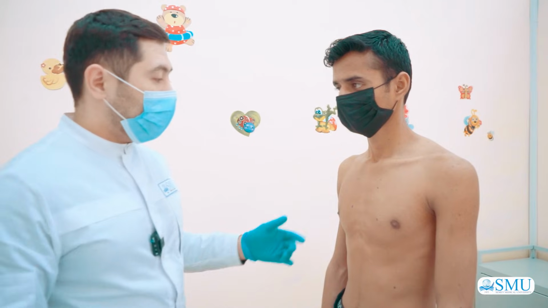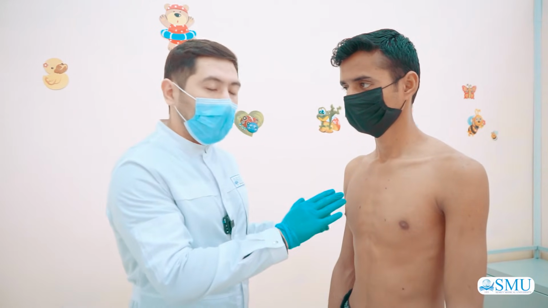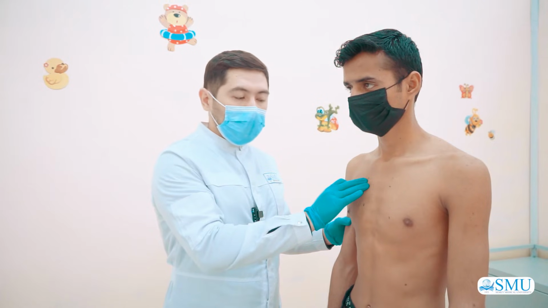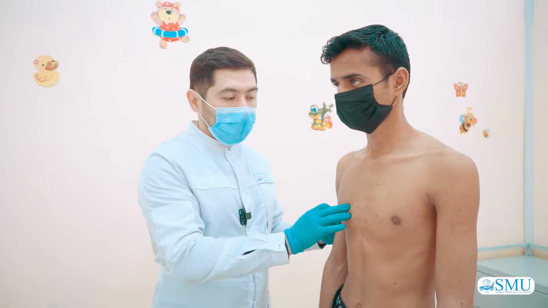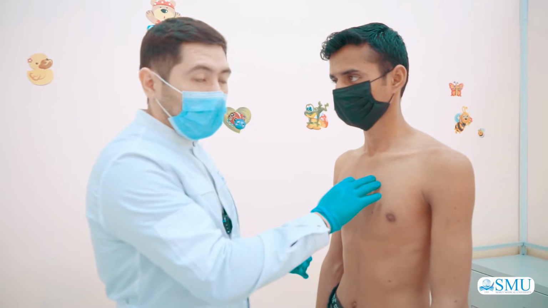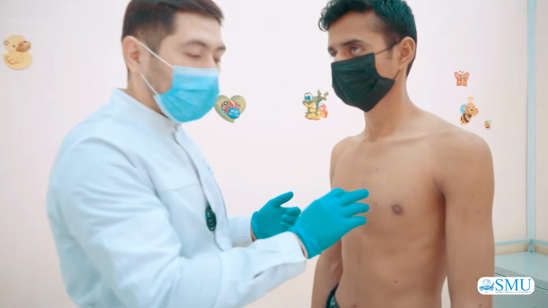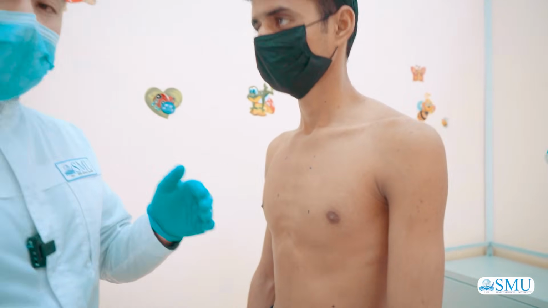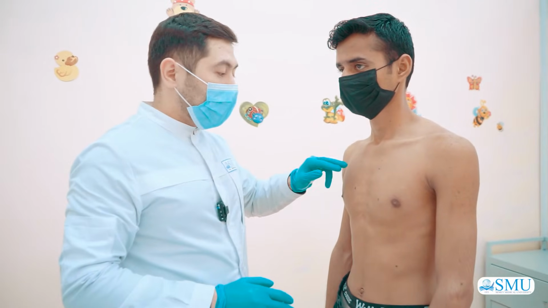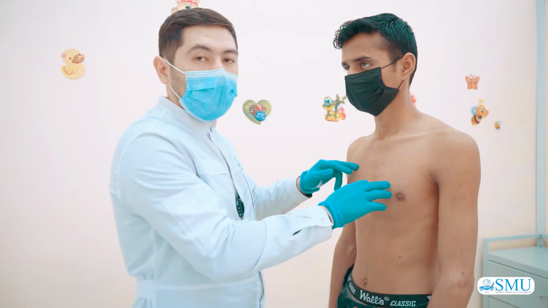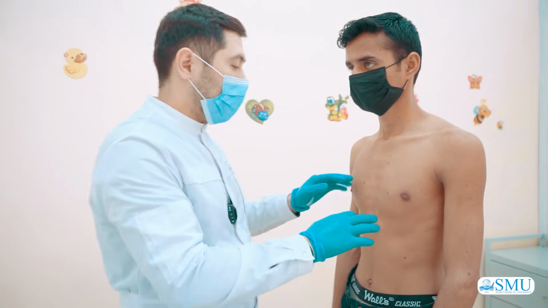Next one, configuration of the heart. We find from the right side points on the 2nd intercostal space, 1st intercostal space. From the left side, it's the 2nd intercostal space, left vascular bundle, and 5th intercostal space. Now we must find the points of relative dullness: from the right, third intercostal space; from the left, third intercostal space and first intercostal space.